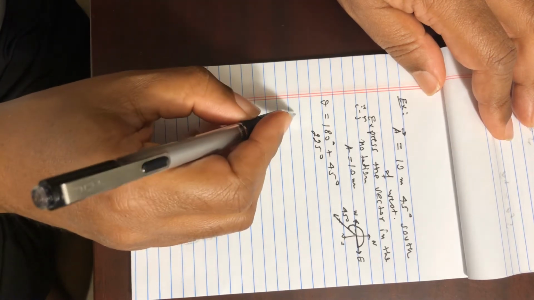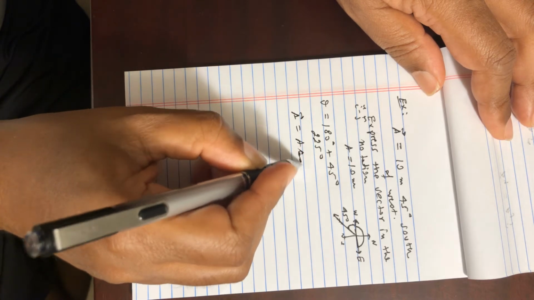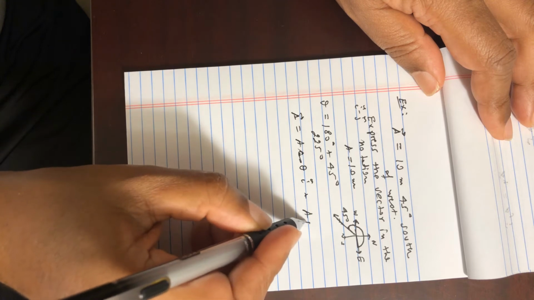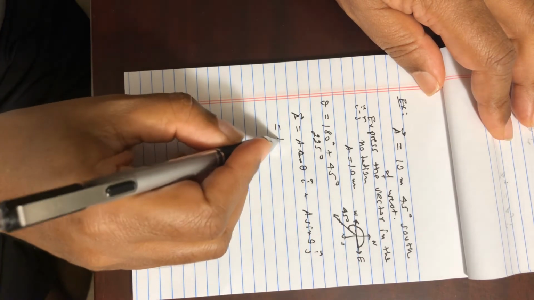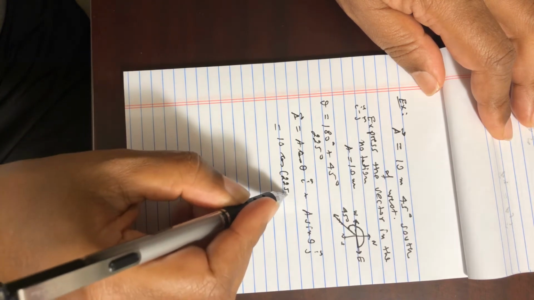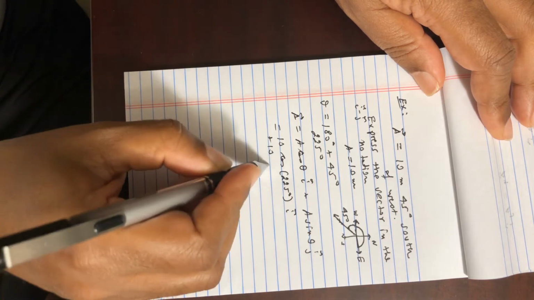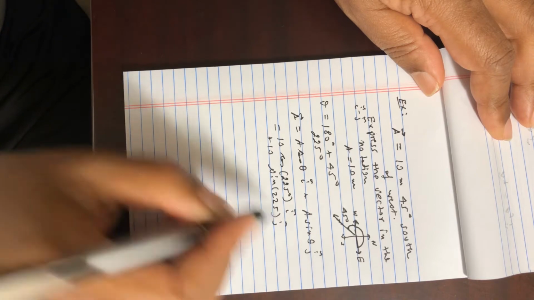Okay, so in the ij representation, we can write a as a cosine of theta in the i direction plus a sine of theta in the j direction. So this will be 10 times cosine of 225 degrees in the i direction plus 10 sine of 225 in the j direction.